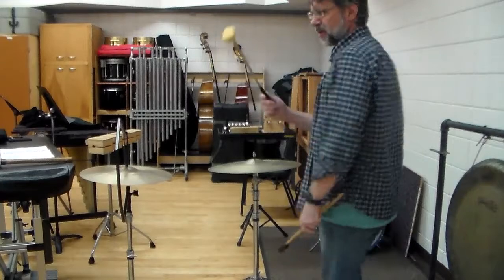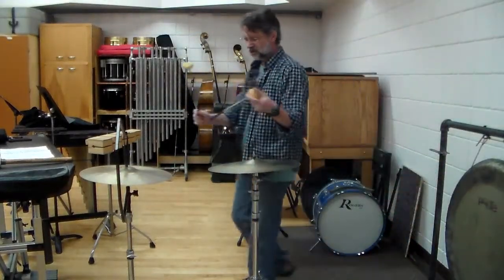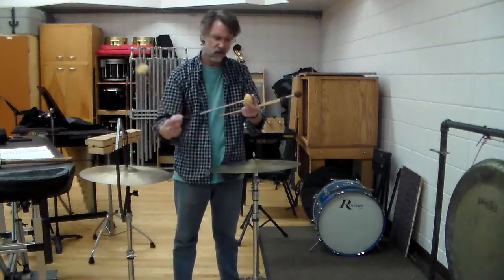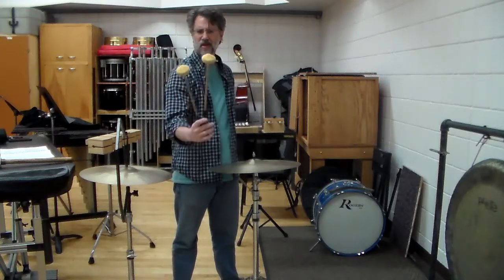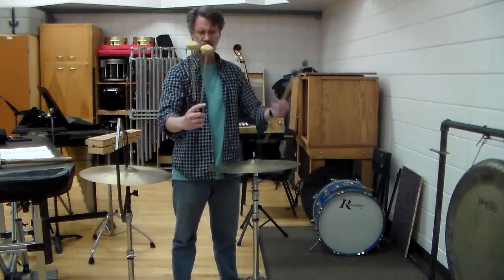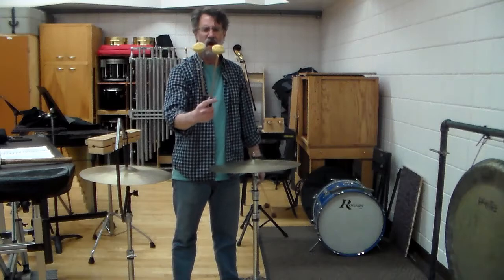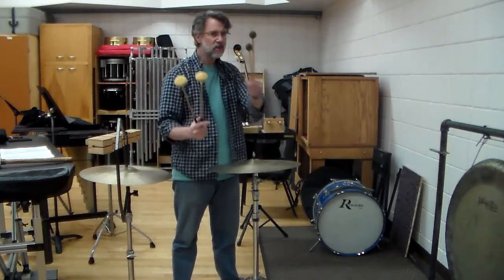These are suspended cymbal mallets from Malletech. You'll notice that they have a little bit of rubber here. And then the heads are thinner, not quite as round, and they're still padded, they're yarn, covered with yarn. These are good, but these are fine, all right?